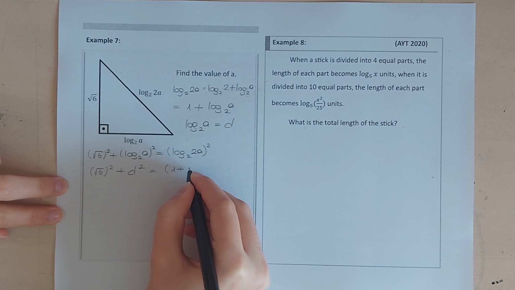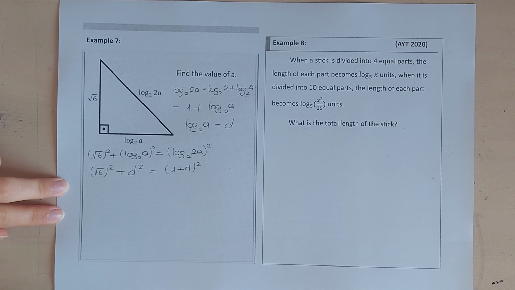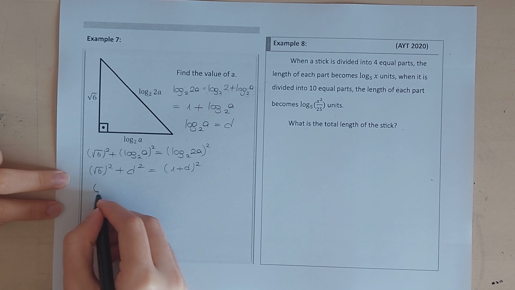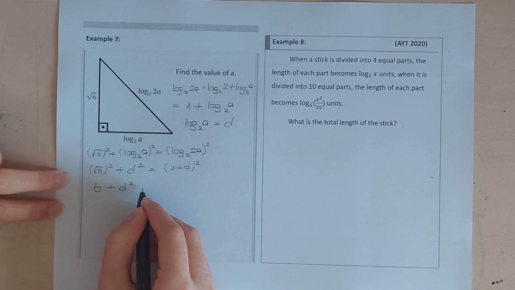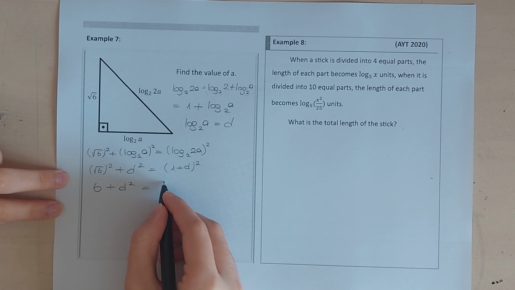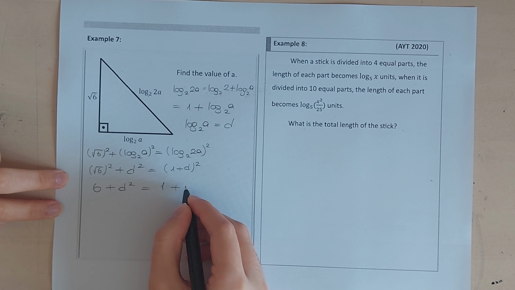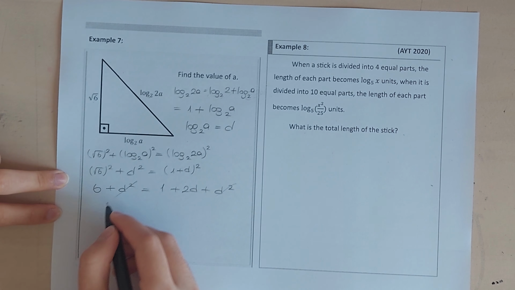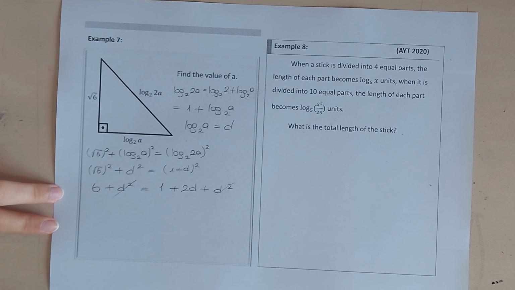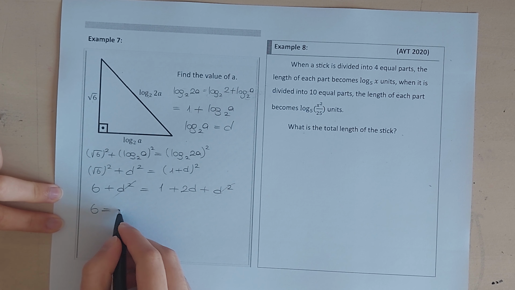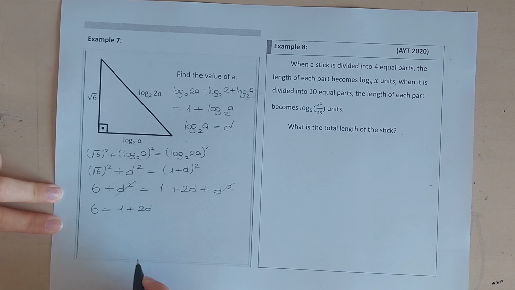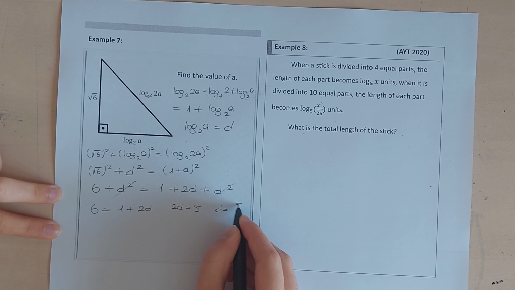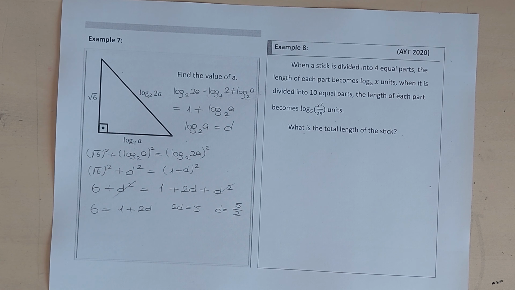That's why this is the square of 1 plus d. And let's get rid of the square. Square root of 6 is just 6 plus d square, and here I have 1 square of 1, which is 1, plus 2d plus d square, and the d squares will just cancel each other, and I am left with 6 is equal to 1 plus 2d, and that's why 2d is equal to 5 and d is equal to 5 over 2. But 5 over 2 is not our answer.